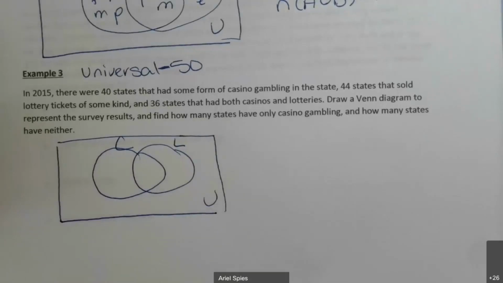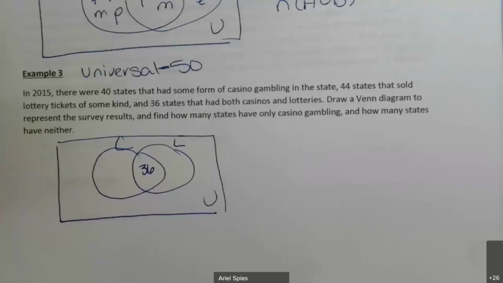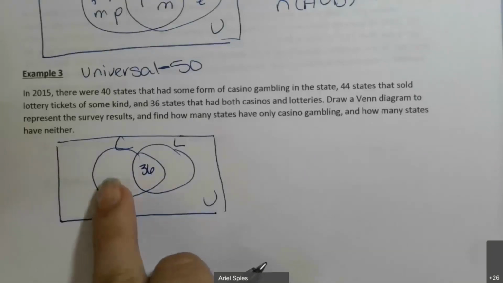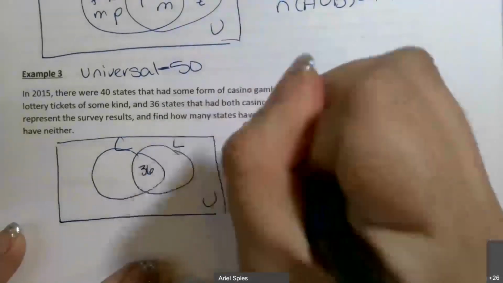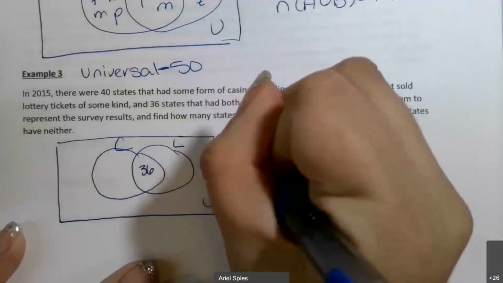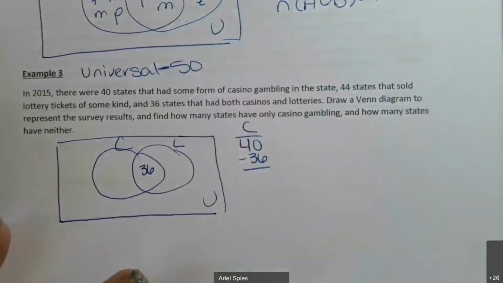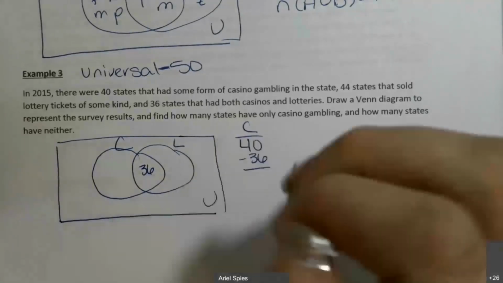Intersect. Yeah, how much is in the intersect? 36. Okay. So 36 is in the piece that's in both. Then how am I going to figure out how many is just casino? Subtract it. Yeah. So I am going to subtract 36 from the 40 that was for casino, which gives me 4.